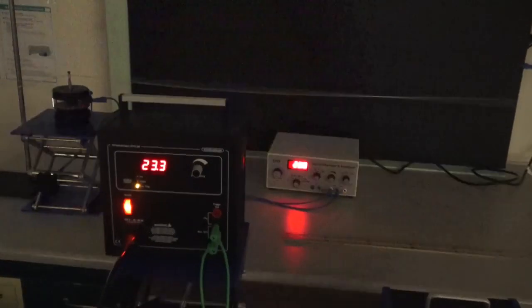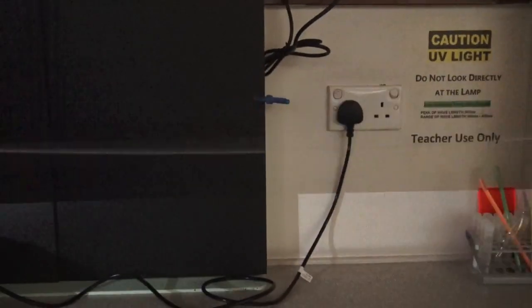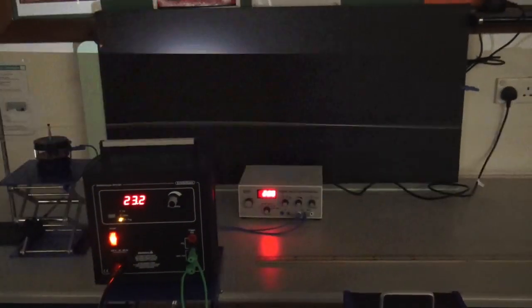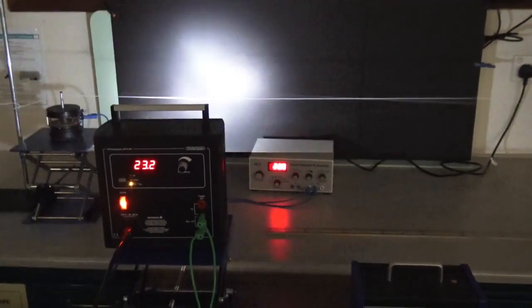Now, as you can see, we can see at any point the string to be in one position. It may be drifting slightly, but clearly we see the string as if it was not moving at all. Can you predict what we will observe if we gradually increase the frequency of the stroboscope?